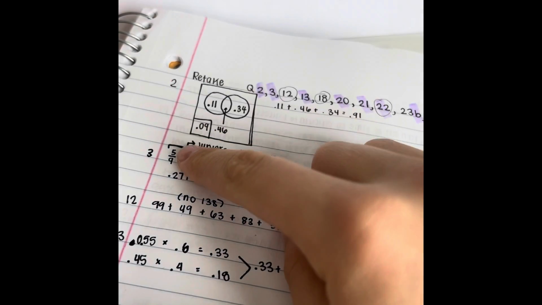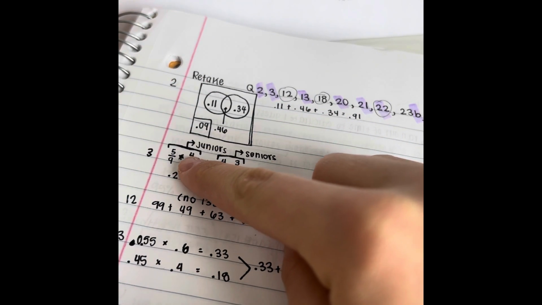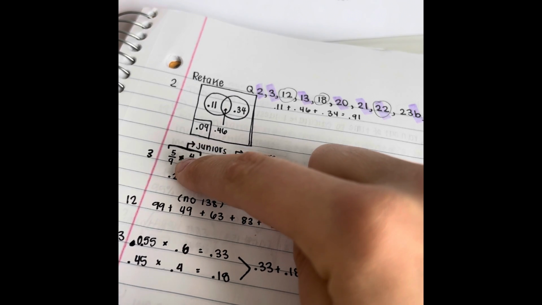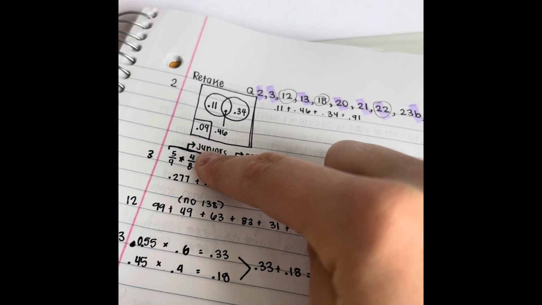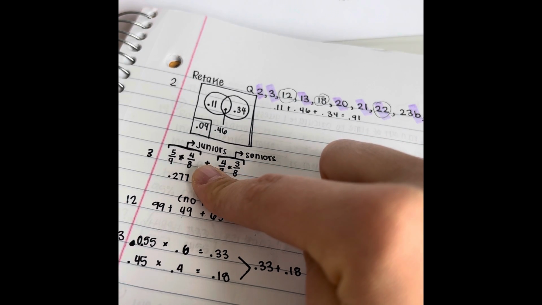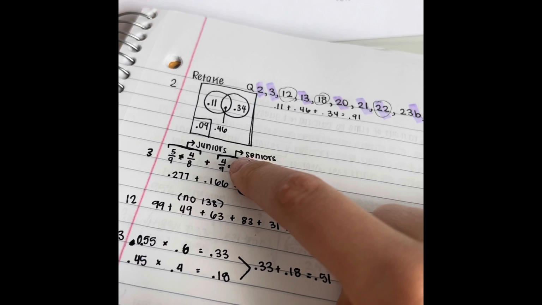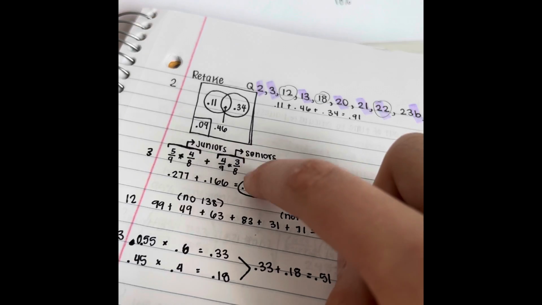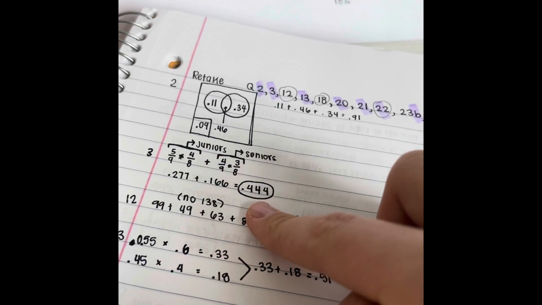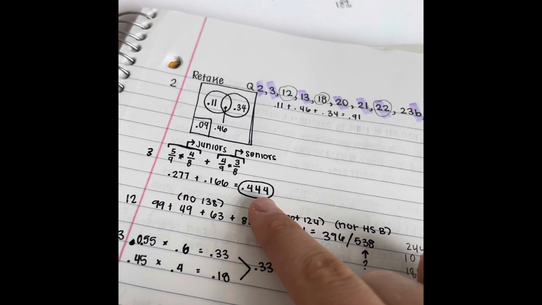And then for question 3, you treat them like independent events. So for the first one, for your juniors, the first chance you have is 5 out of 9, because there's 9 people in total. And then the second chance after you've picked one person is 4 out of 8. And then for the seniors, there's only 4 seniors, so the first odds is 4 out of 9, and then after you've picked one, it's 3 out of 8. And so you multiply those together, and then you add them, and you get 0.444, which is your final answer.